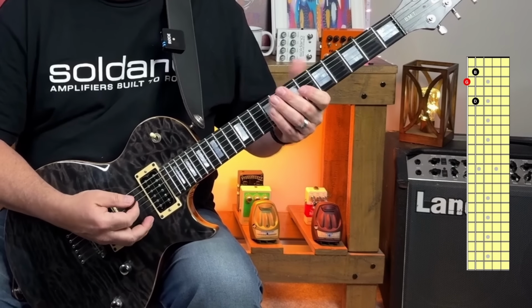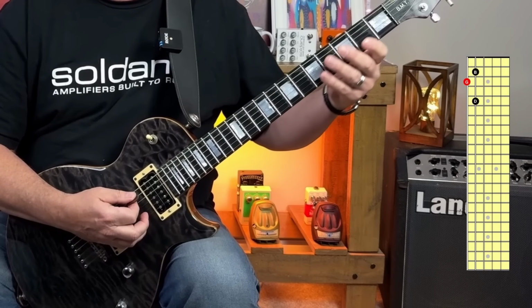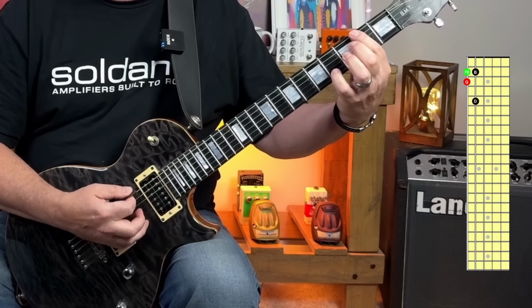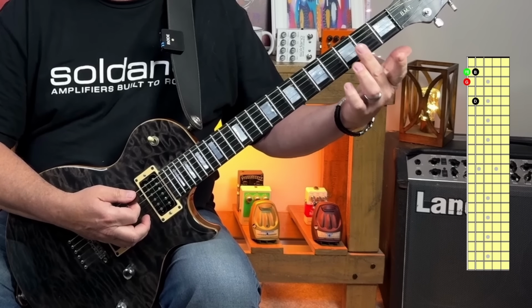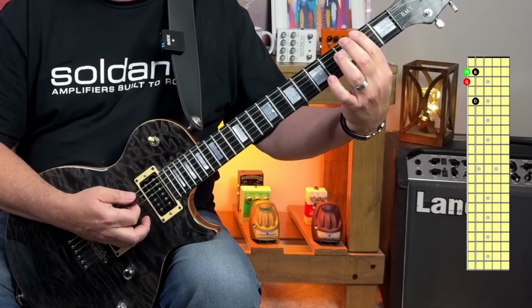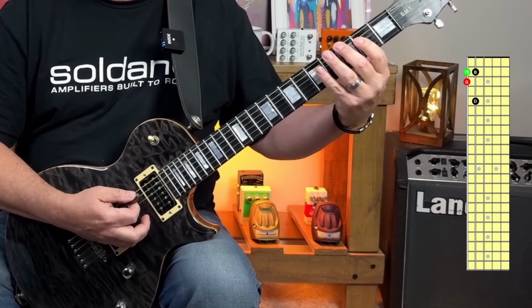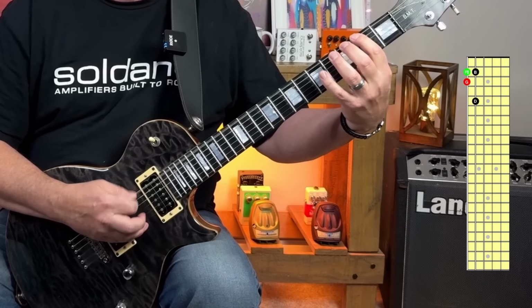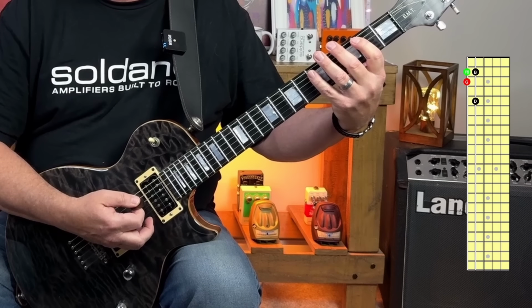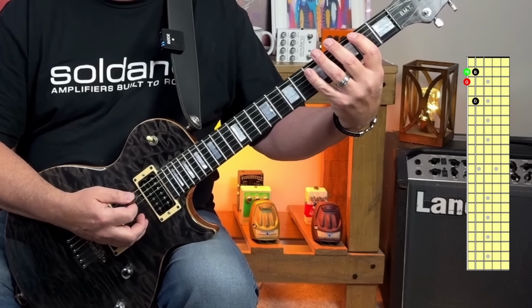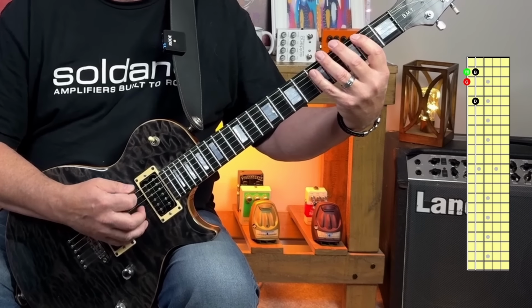Let's go back to our original G major shape at the 3rd fret of the low E. If we add F sharp, that's the major 7th of G. The major 7th is always 1 fret below a root note. We get this little shape right here. Now we can move that up and across the fretboard using our over 2, up 2 rule just like before.